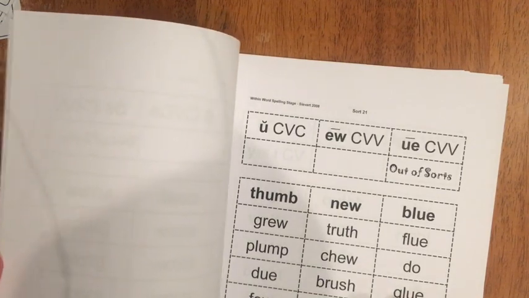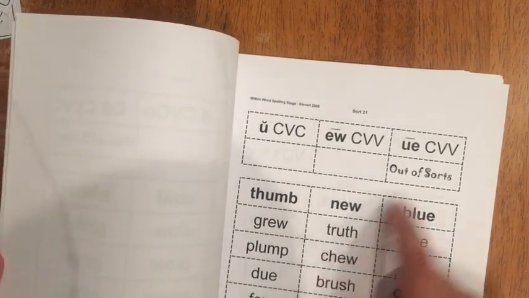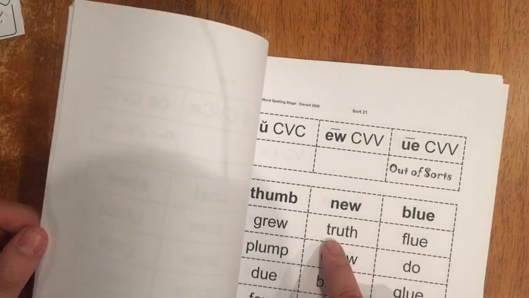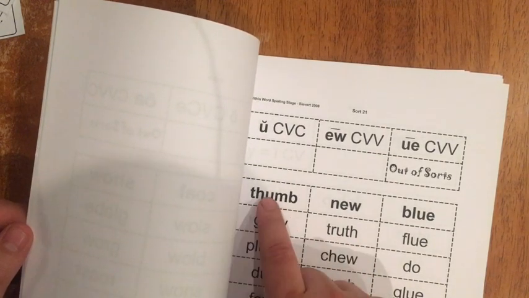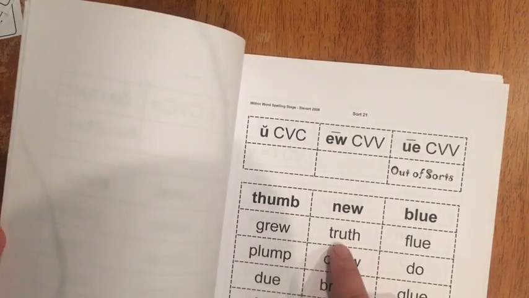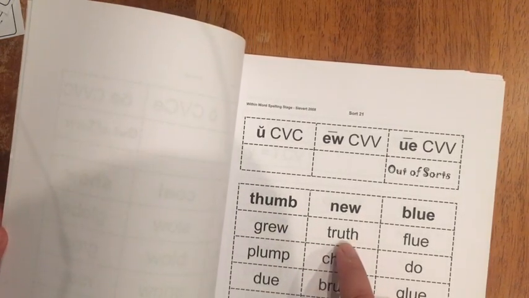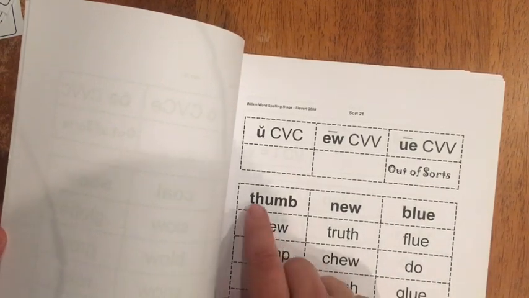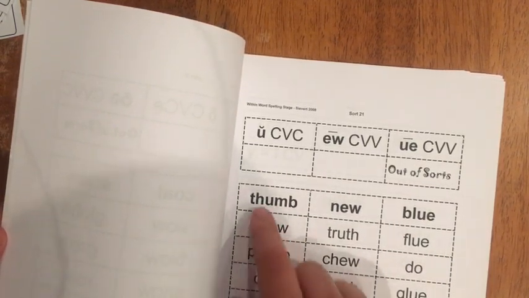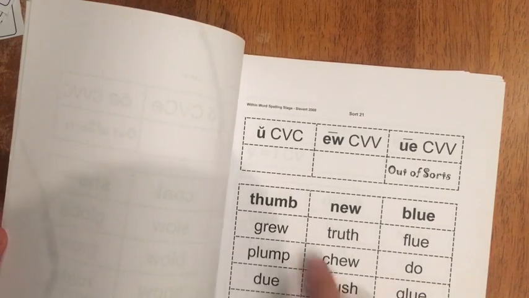That truth actually would probably go into out of sorts, because truth should be a consonant vowel consonant where the U makes the sound as in thumb, but it makes the oo sound. So I'd put that in out of sorts, whereas brush would go underneath thumb.